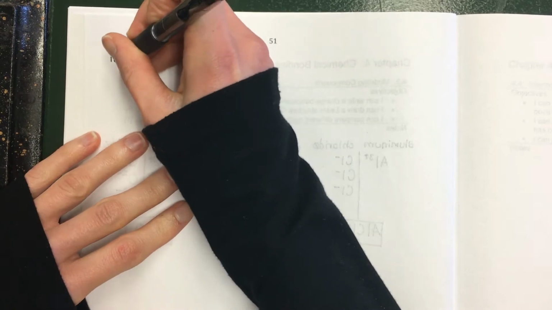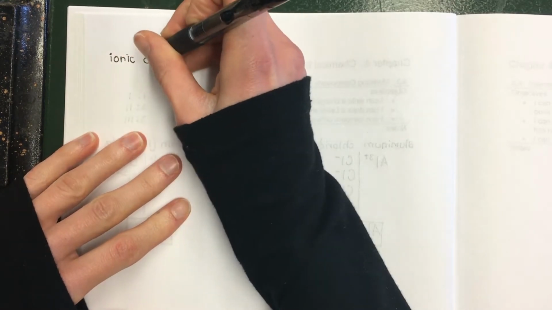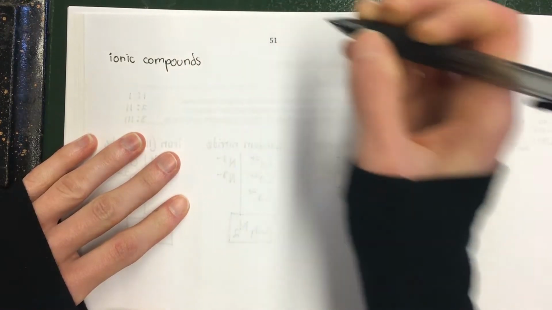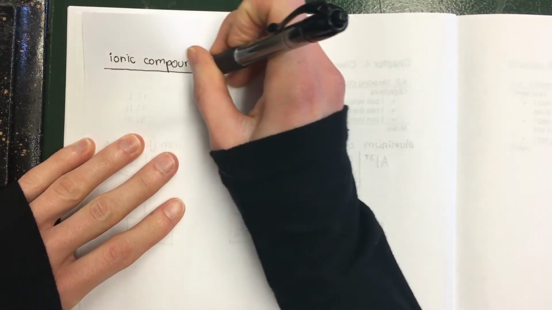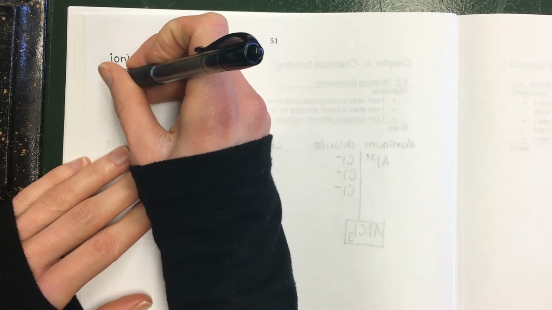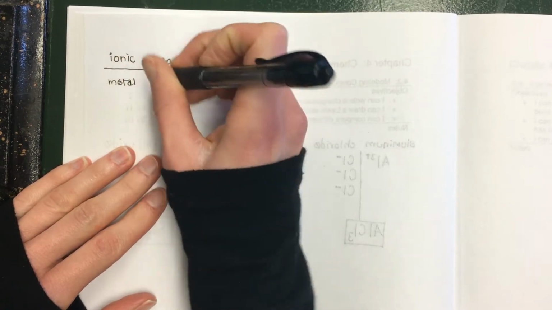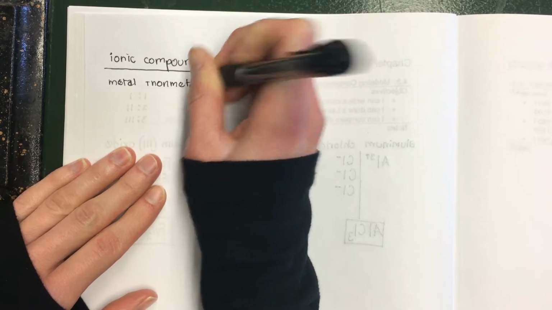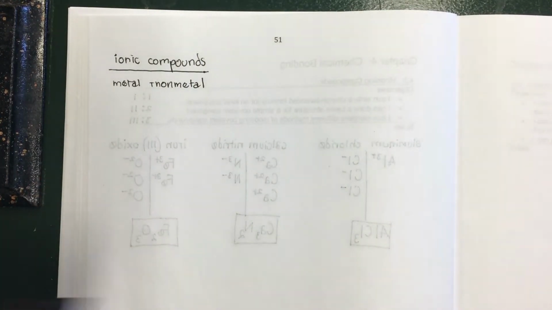Ionic compounds, you can go ahead and copy this down on page 51 with me. In ionic compounds, we have a metal combined with a nonmetal. And hopefully you remember where the metals and nonmetals are on the periodic table.